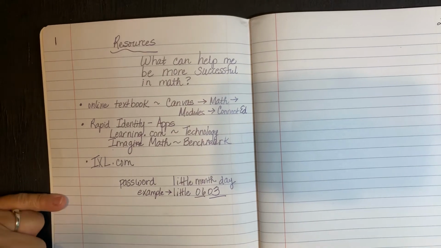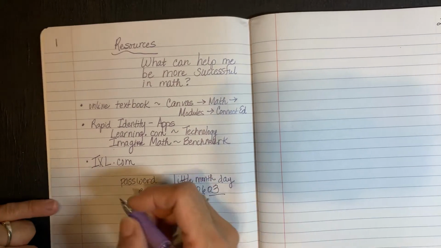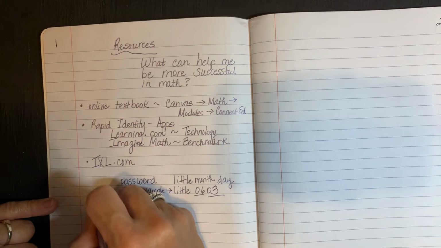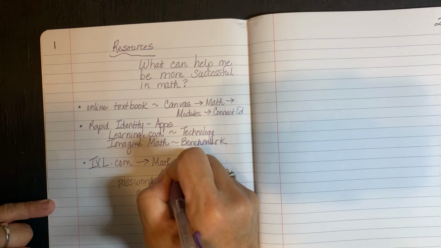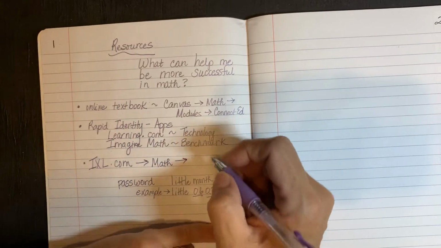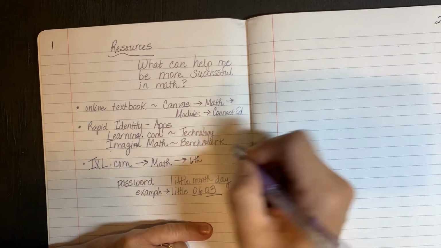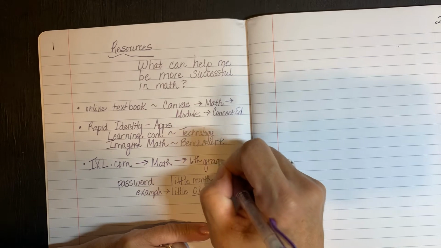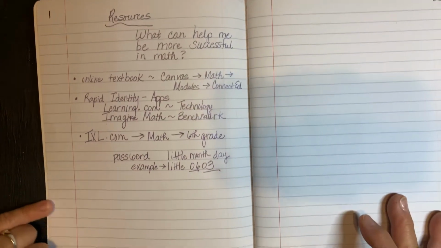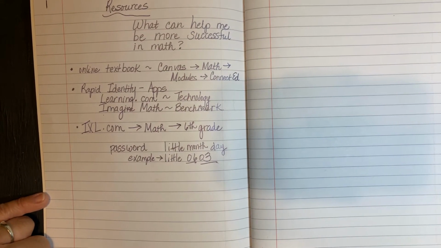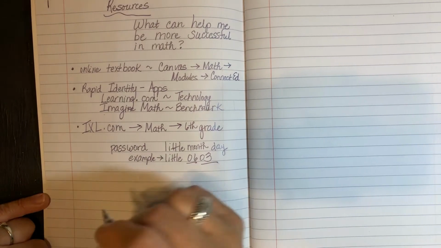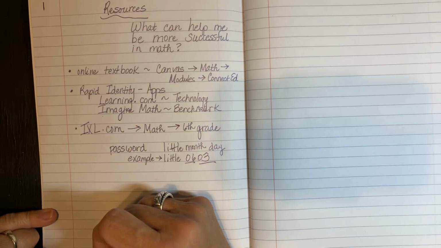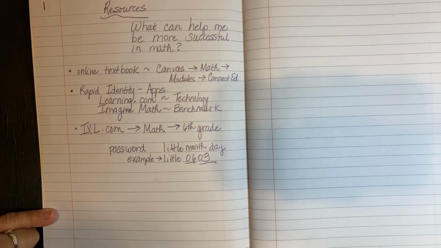Then in iExcel, I told you you need to be sure when you go to iExcel that you go to Math and that you go to 6th grade. There were a few people yesterday who were in 5th grade, not in 6th grade. So remember, you're in 6th grade now, so do 6th grade. Then, so we got the iExcel. What else?